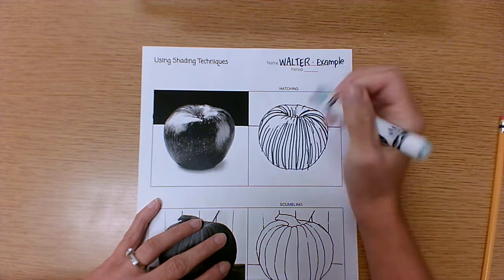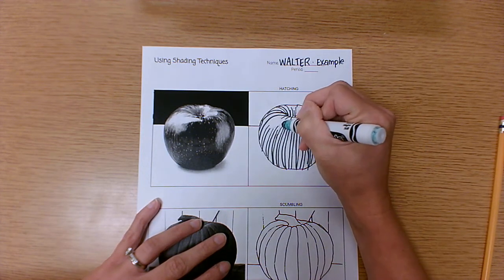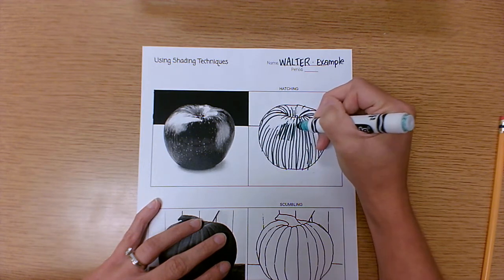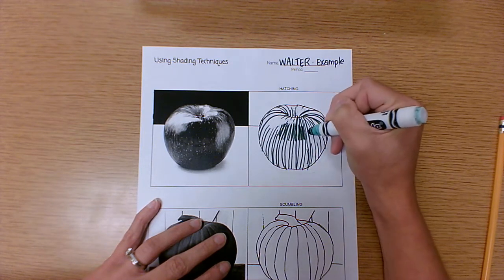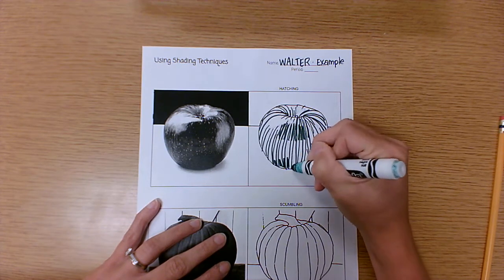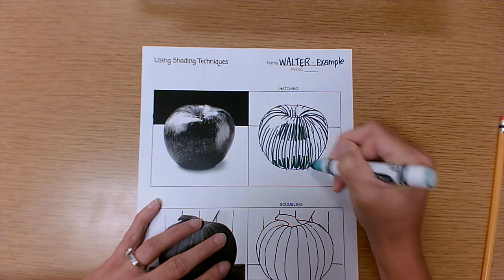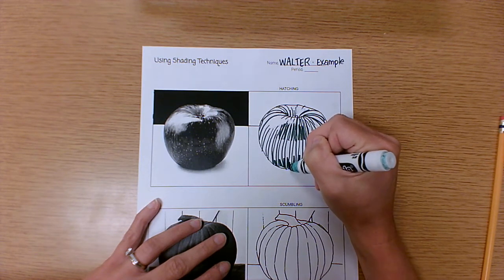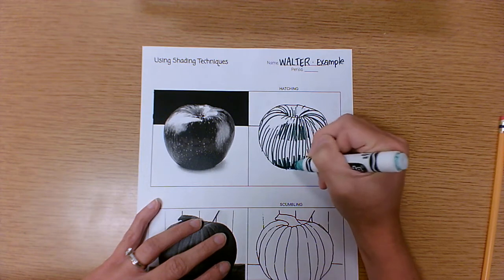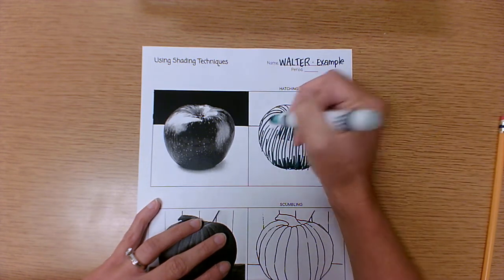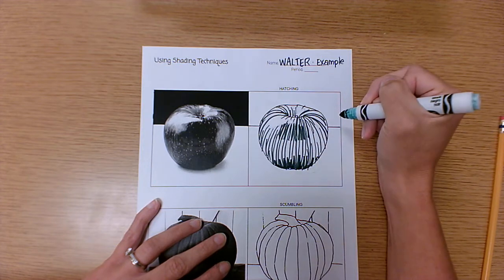And then the last thing that I'll do is pick out where some of my darkest values are and add more lines there. So in general, I tend to think light, medium, and dark. Where are my darks in the darkest areas? Where are my lights in the lightest areas? Add those in first, and then slightly adjust everything around from there.